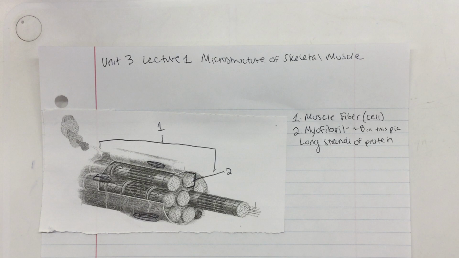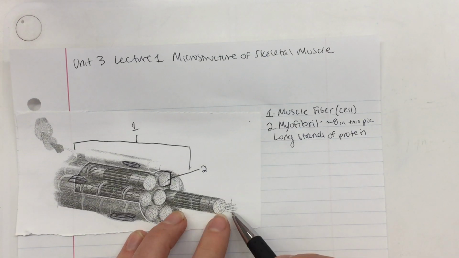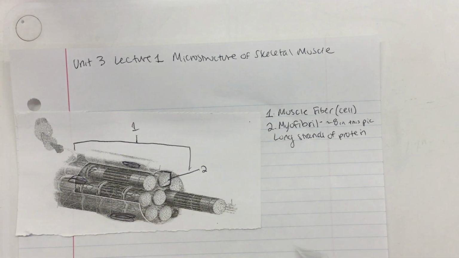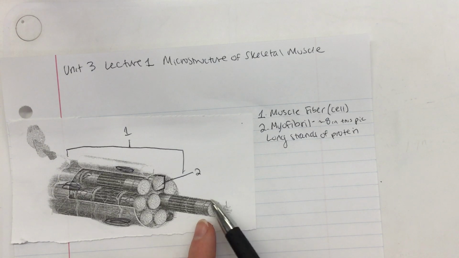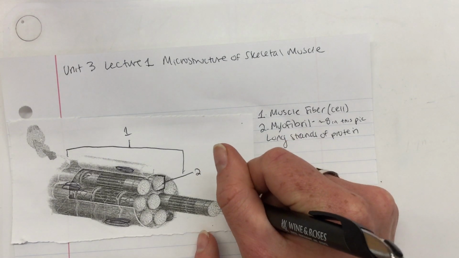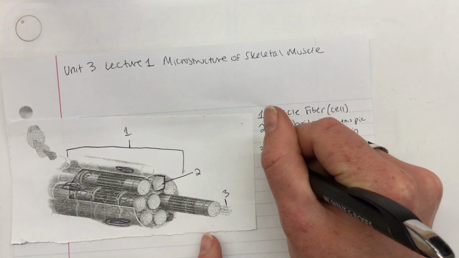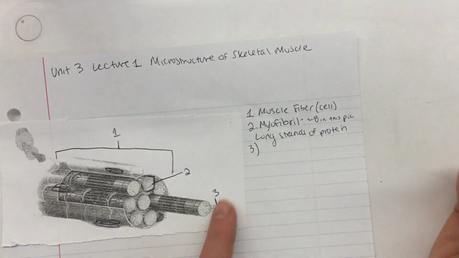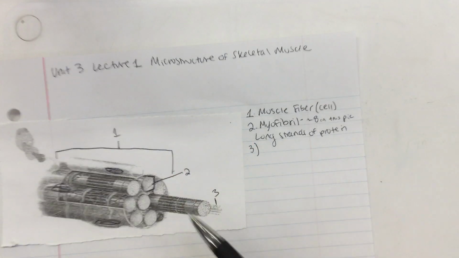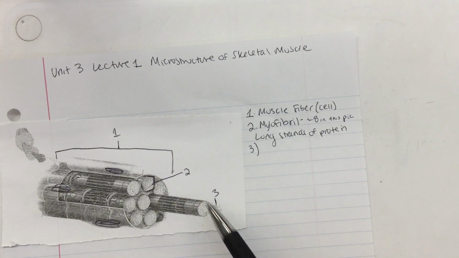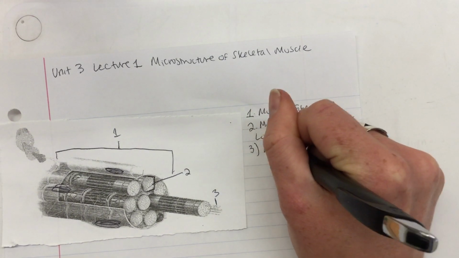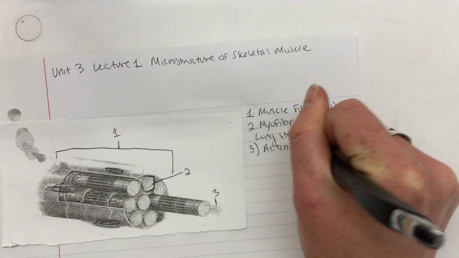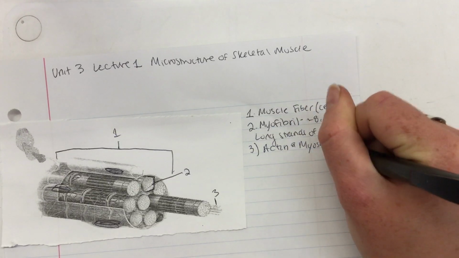And so inside these myofibrils, if you look here, we have these little lines that they pull out to show you that there's more in it than just that one structure. And these little guys are going to be labeled number 3. So we have littler, smaller proteins that make up the myofibril as a whole. So this whole thing's a myofibril, and then these dots inside of it are actin and myosin proteins.